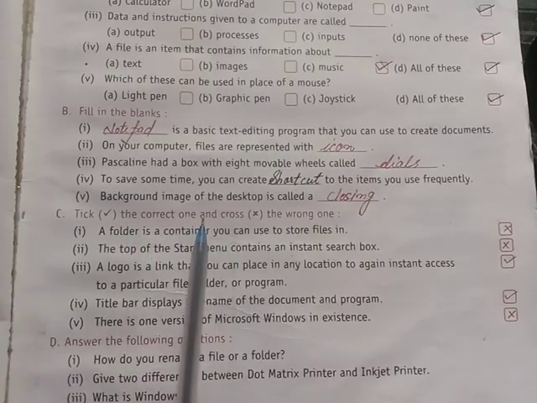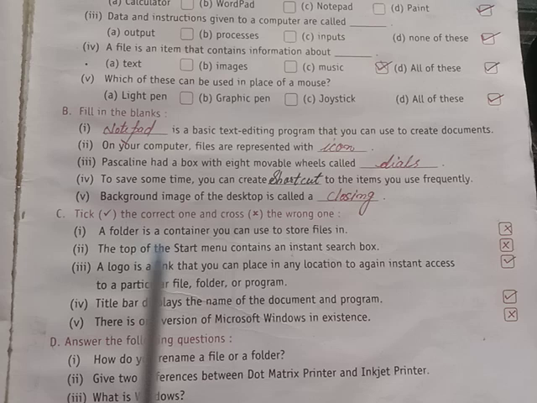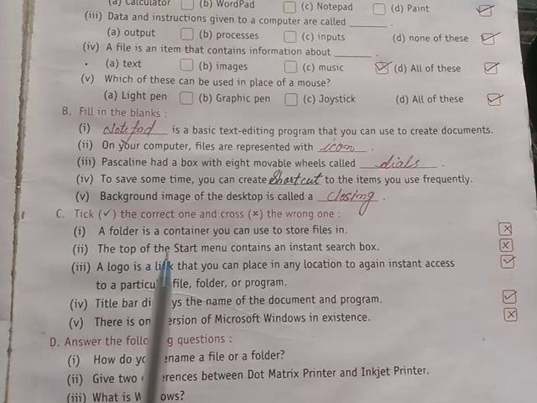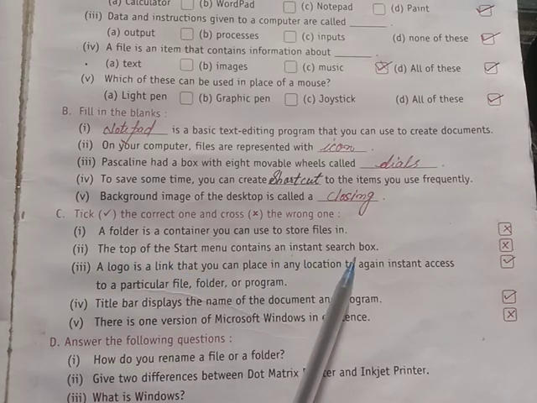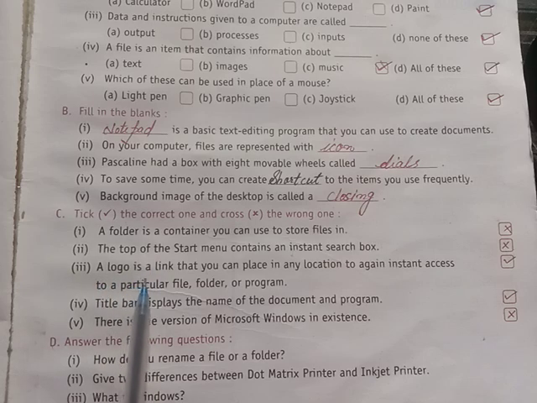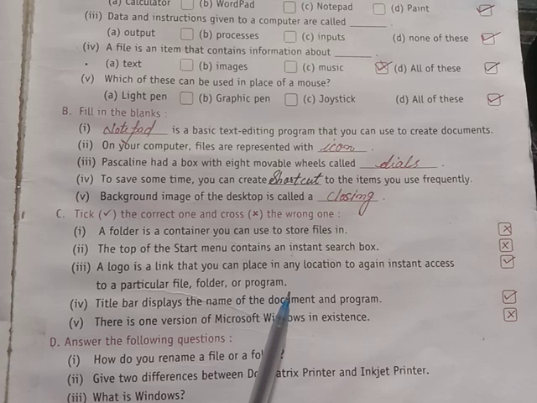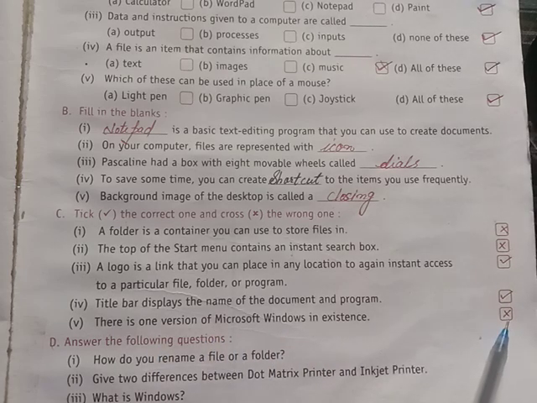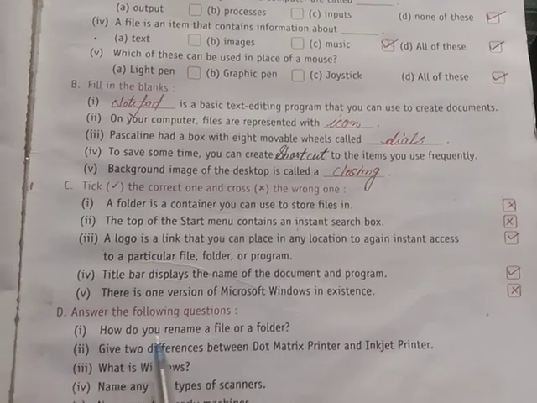C. Tick the correct one and cross the wrong one. First, a folder is a container you can use to store files in. Wrong. The top of the start menu contains an instant search box. Wrong. Third, a shortcut is a link that you can place in any location to gain instant access to a particular file, folder, or program. Right. Fourth, title bar displays the name of the document and program. Right. Fifth, there is one version of Microsoft Windows in existence. Wrong.